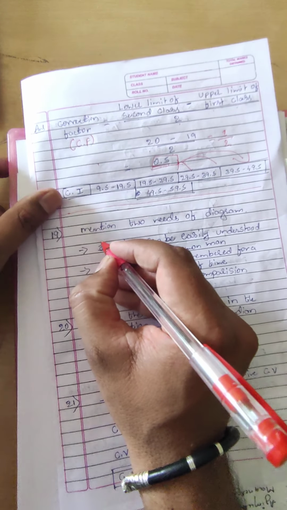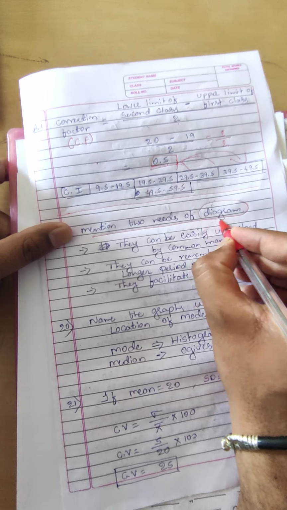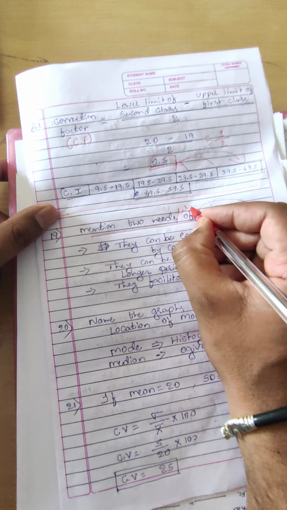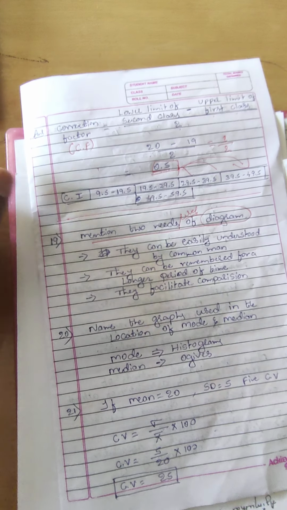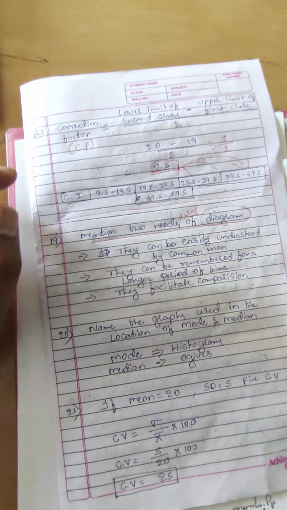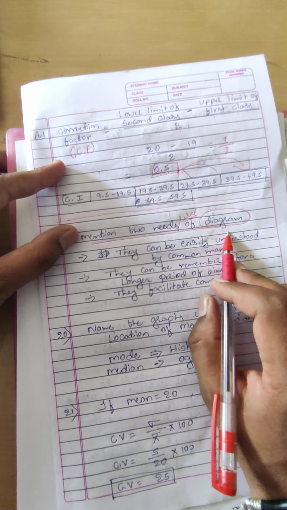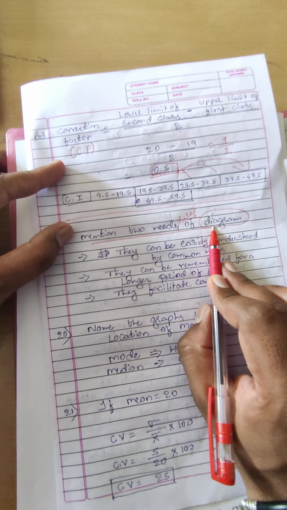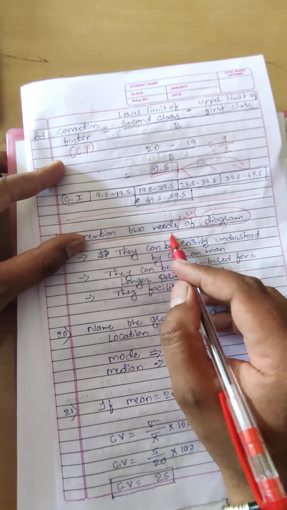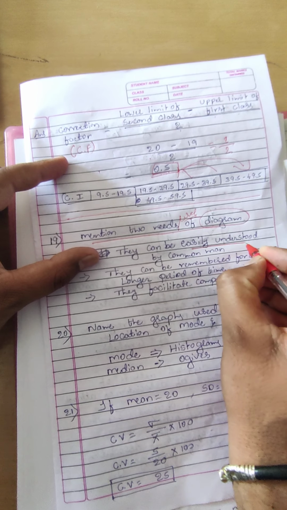Let us see what the question is. Mention two needs of diagram. Needs or uses, both are the same here. A diagram means representing the given statistical data in diagrammatic form. So what are the uses or needs of a diagram? We can write merits also. Diagrams can be easily understood.